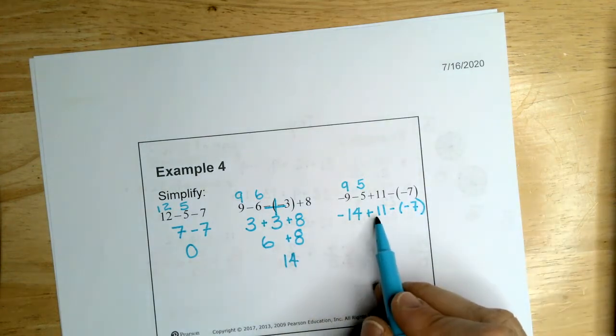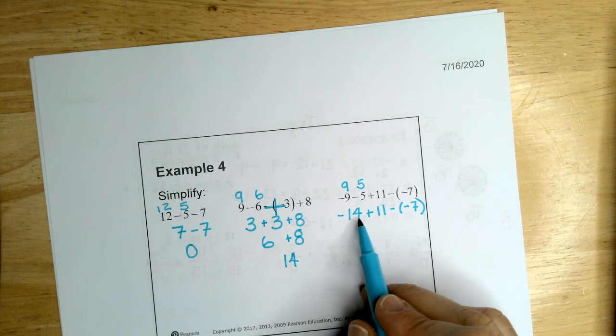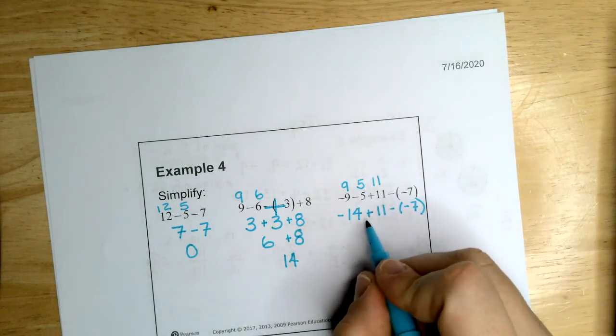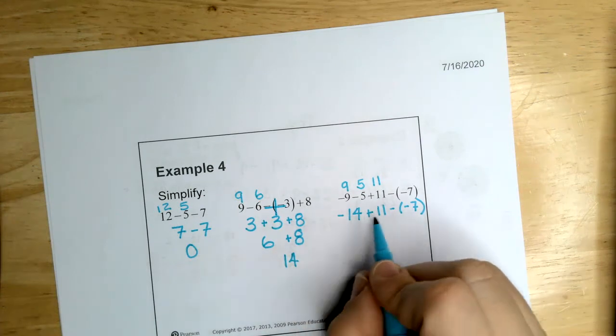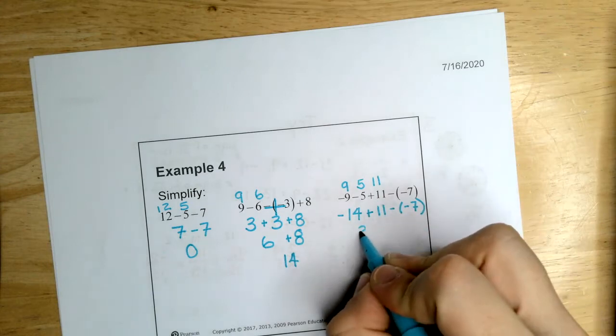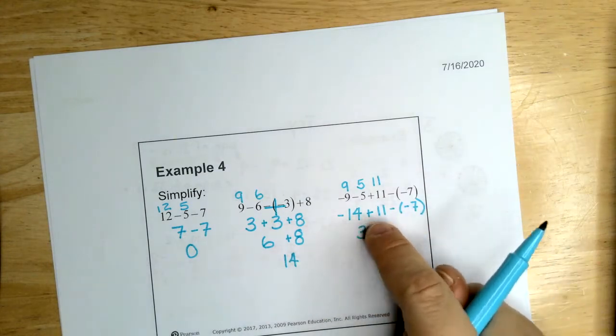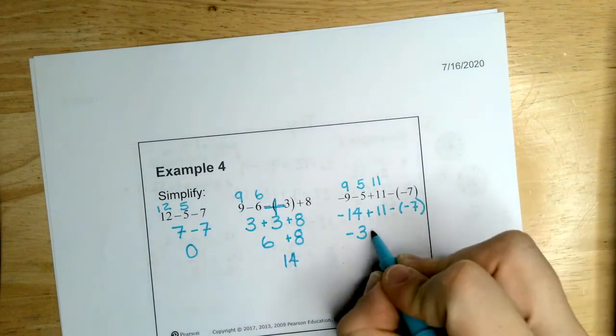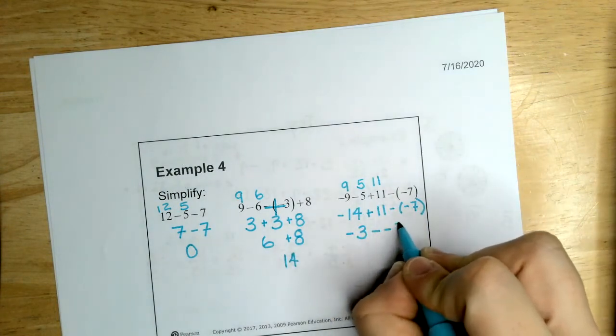Negative 14 plus 11. So it's a negative 14 and a positive 11. Sorry, they're different signs. So we're going to subtract. 14 minus 11 is a 3. It's going to take the sign of the bigger absolute value. That's the 14. So it's a negative 3 minus negative 7.